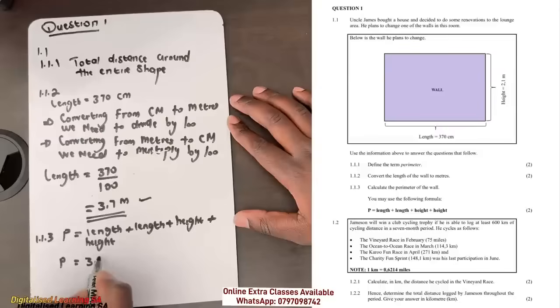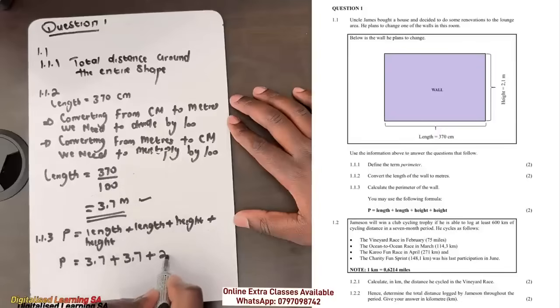So we are going to say 3.7 plus 3.7 plus our height, which is 2.1. So our height was given in meters, so we didn't have to convert it because it was already in meters, meaning that we are going to take it as it is. So it is going to be plus 2.1 plus 2.1.